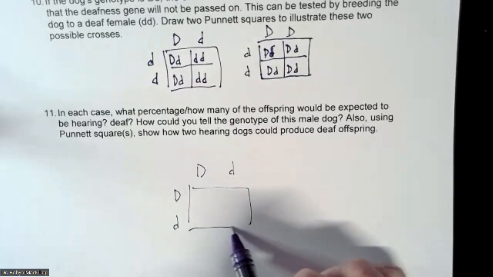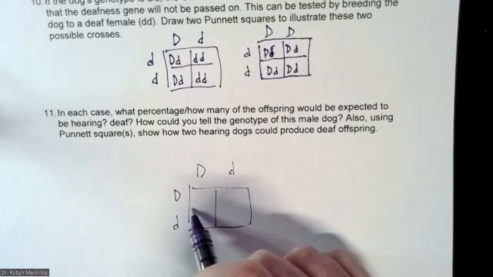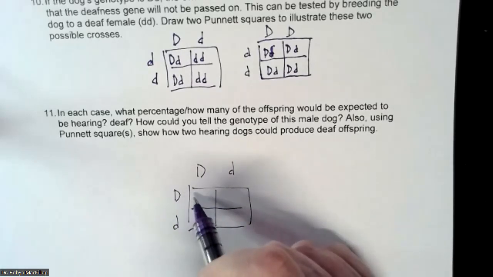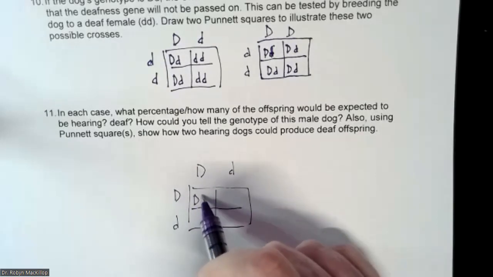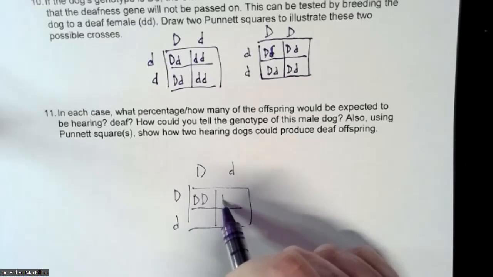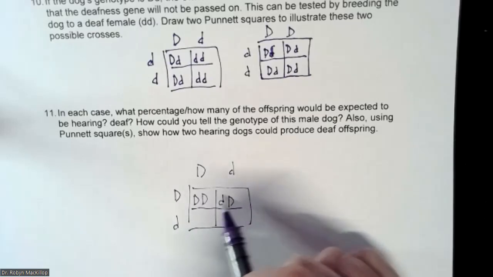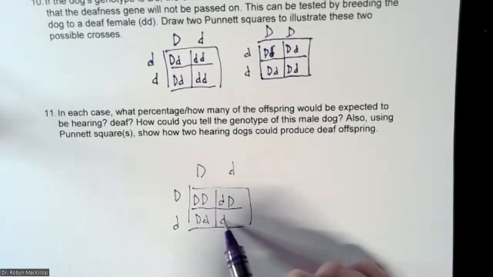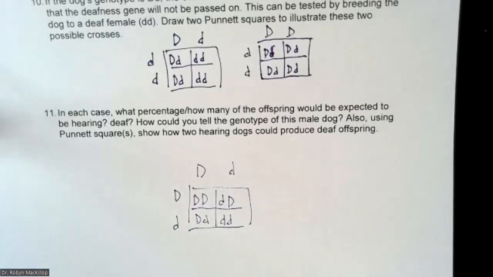And again, this is oversimplified. There's no guarantee that anyone is going to be deaf. It's just a way for the breeder to find out if there is a deaf gene. So these two are hearing, this one is hearing, and this poor little guy is deaf, which isn't great for dogs. They need to hear. All right.